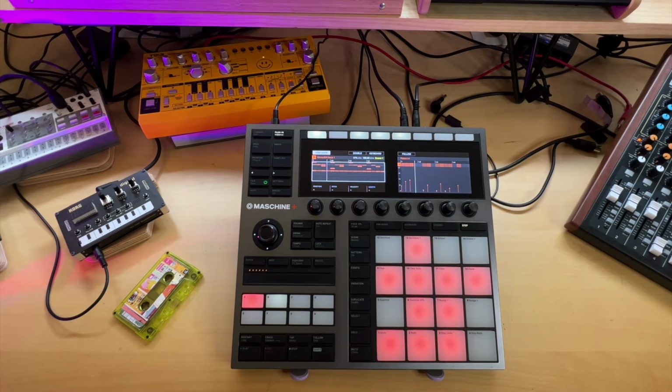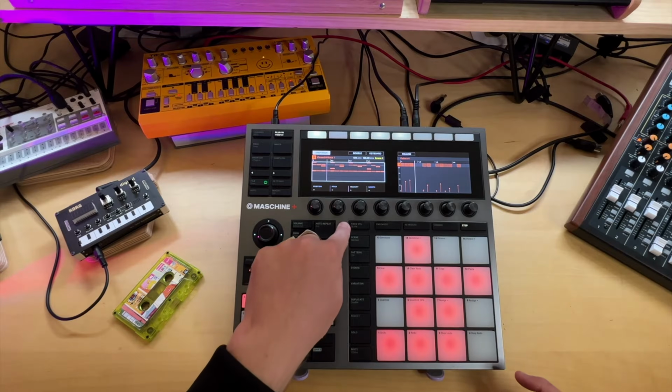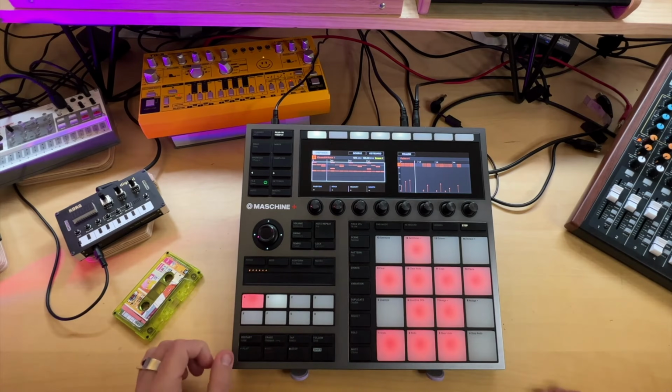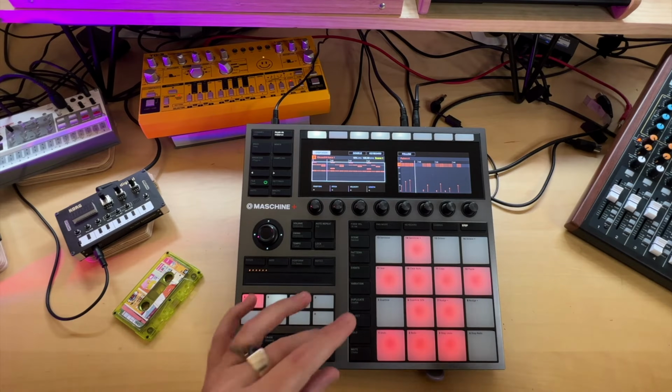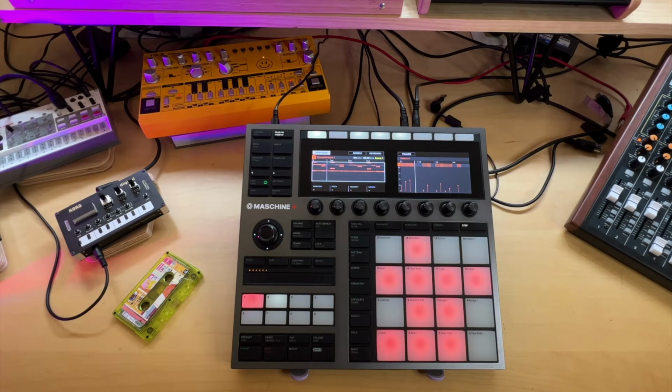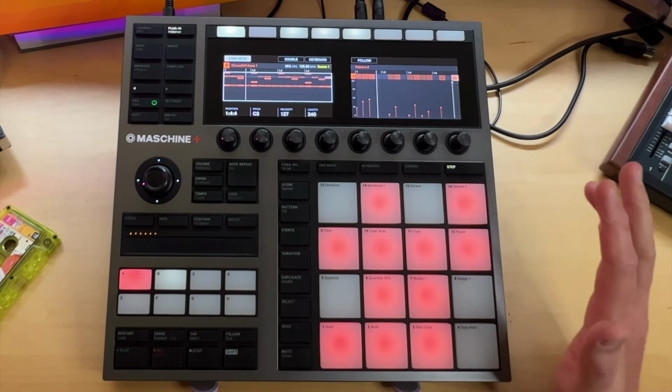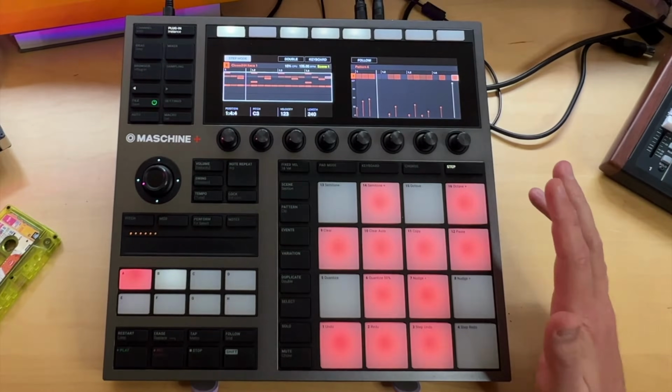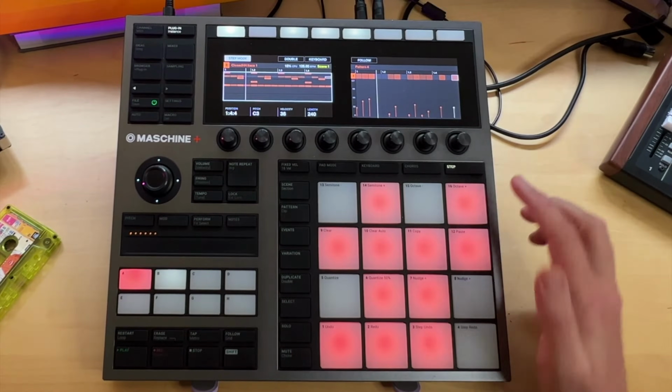Now, I should point out that because I had fixed velocity off, as I entered those sounds in, it puts the steps in relative to how hard you enter the step. To explain that better, how hard I press this will determine the value of the velocity. So if I press it really soft, you can see it's quite soft.